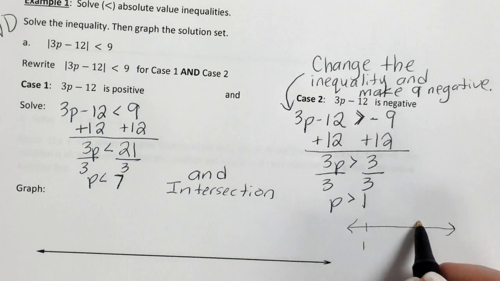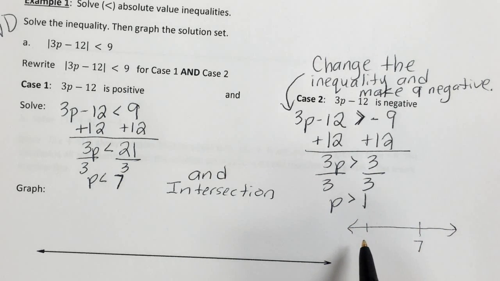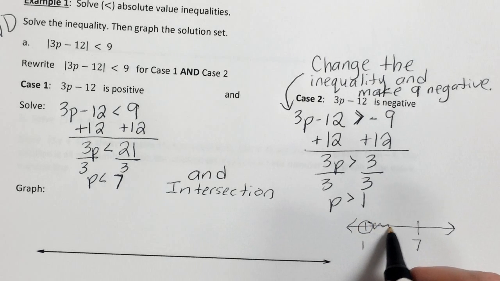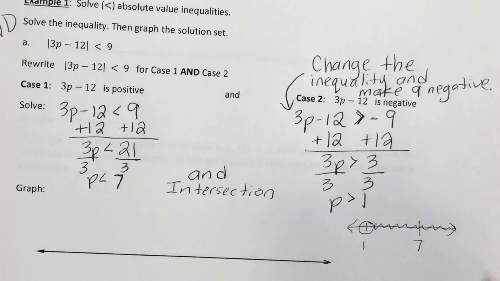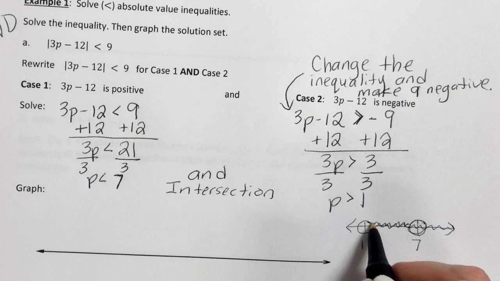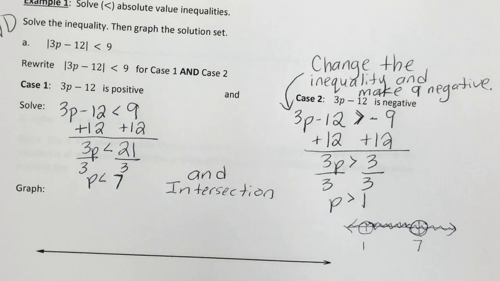So I have 1 and 7. I know it's going to be an open circle at 1, and then I'm going to shade to the right. And I know it's going to be an open circle at 7, and I'm going to shade to the left. So my answer is where these two lines intersect, or where they overlap.